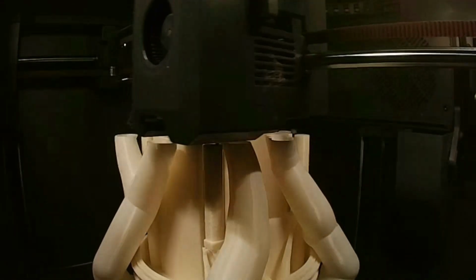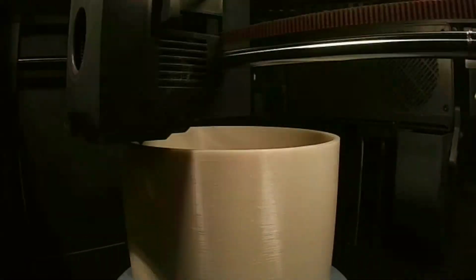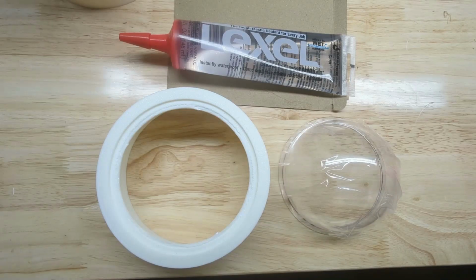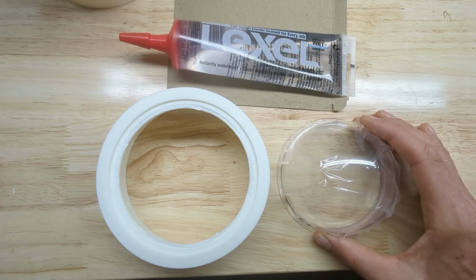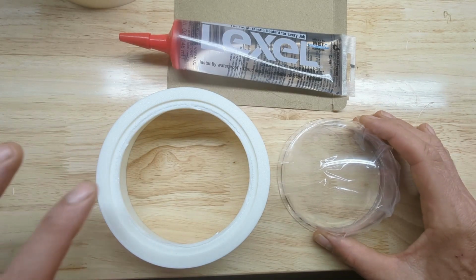I really wish 3D printers were this quick. Both of these components took about a day apiece. Now we're ready to attach the dome to the dome cap. And this dome I'll have in the parts list. It is actually sized specifically for this cap.